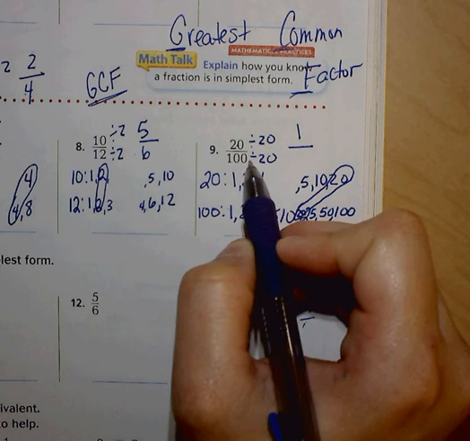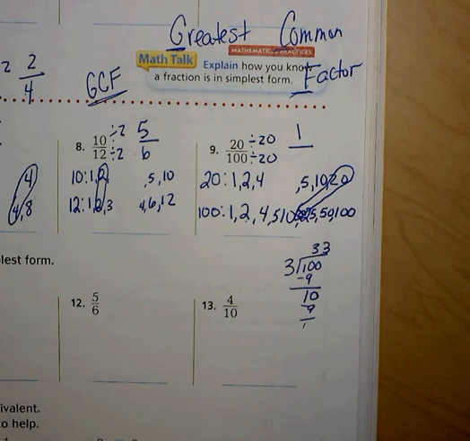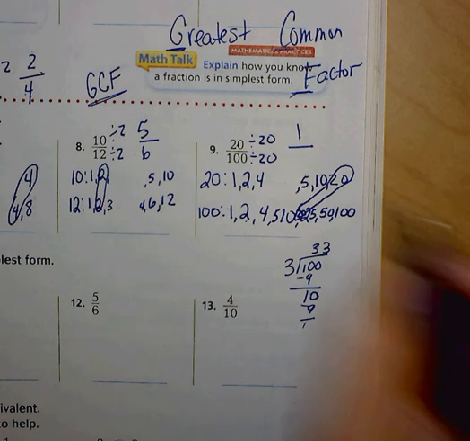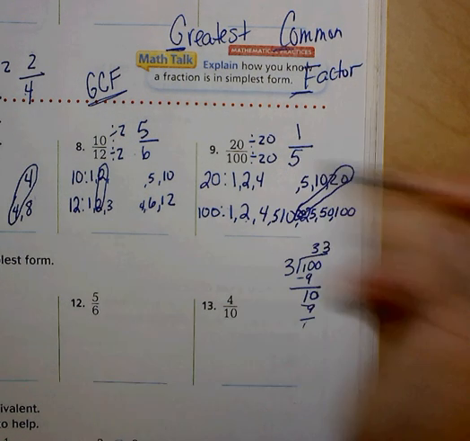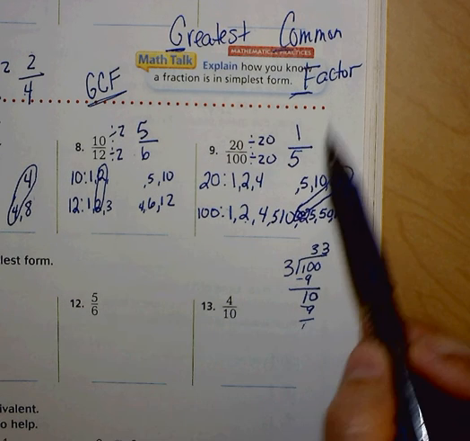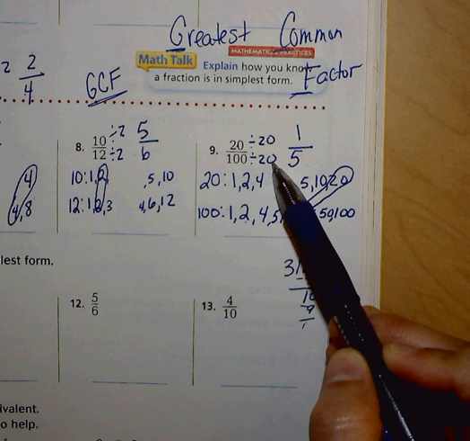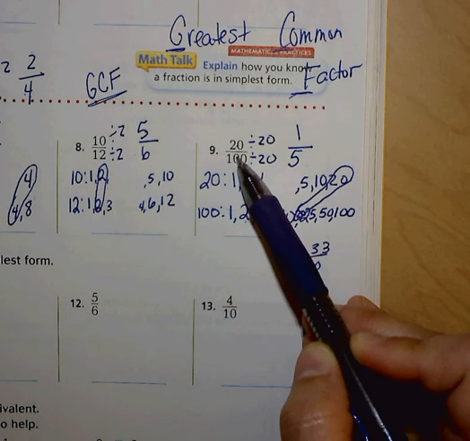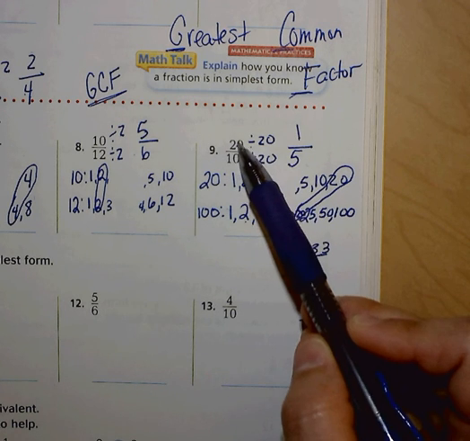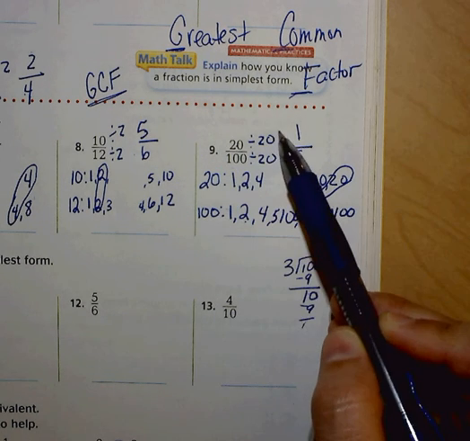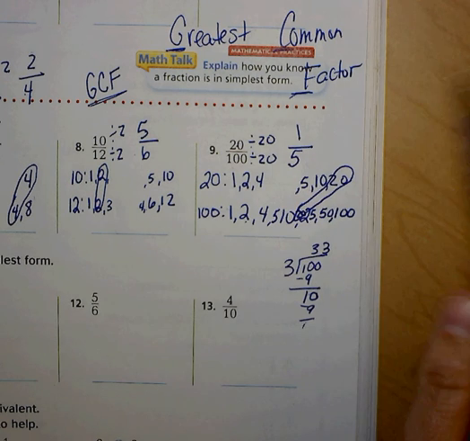What about 100 divided by 20? What is that? 5. Because remember, I can do backwards multiplication. 5 times 20 is 100. Okay? So when I simplify 20 over 100, I get 1/5. Okay? Good job.